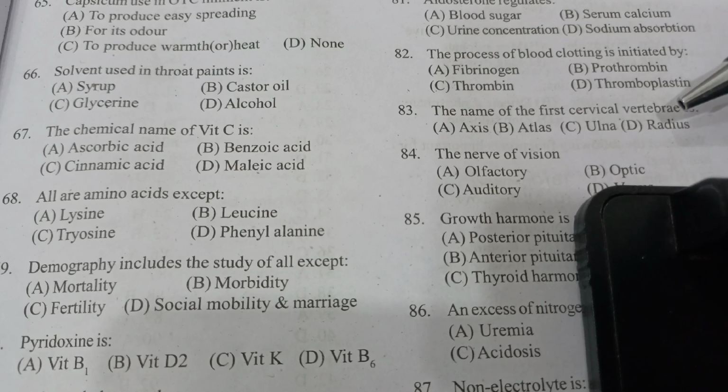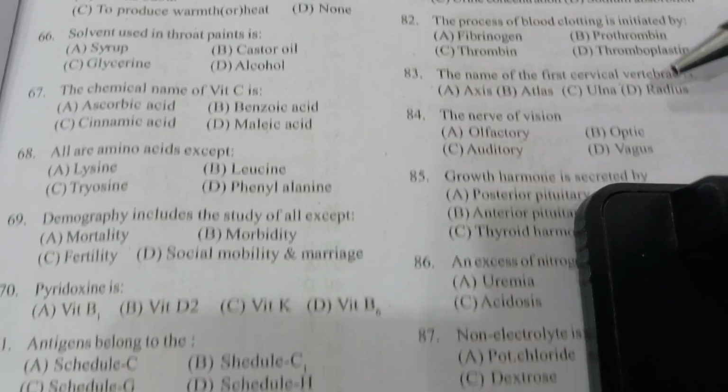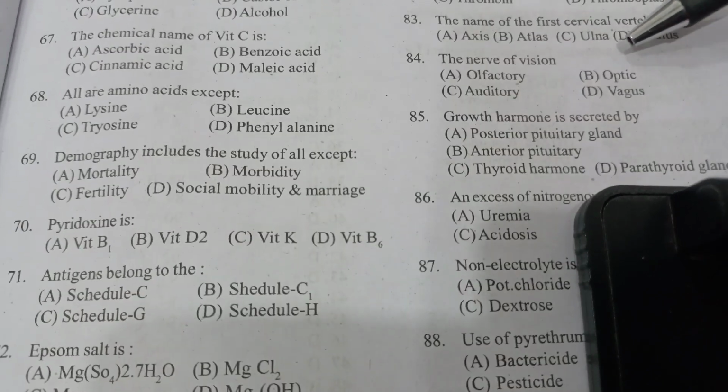The next question. The name of the first cervical vertebrae is axis, atlas, ulna, or radius. The first cervical vertebra, atlas, is unique in the sense that it possesses neither a body nor spinal process.